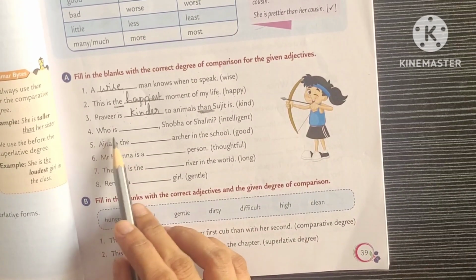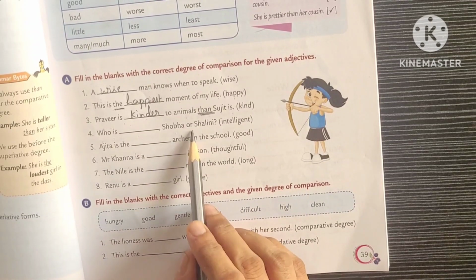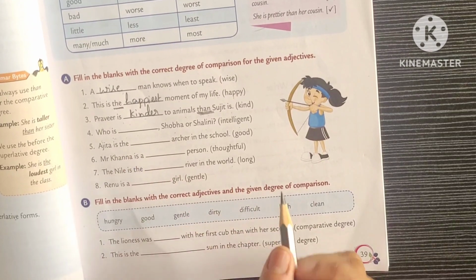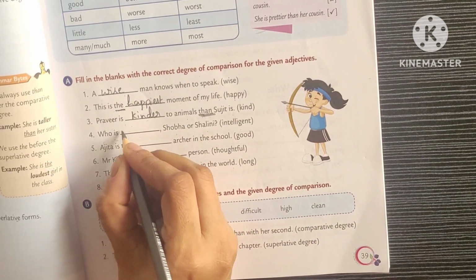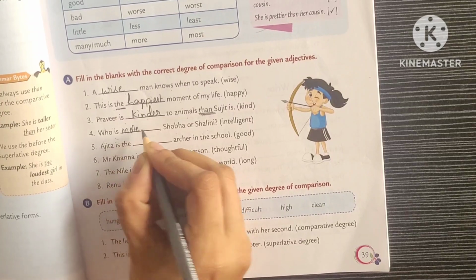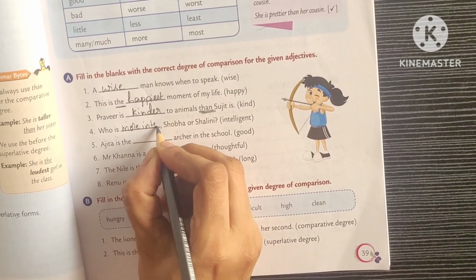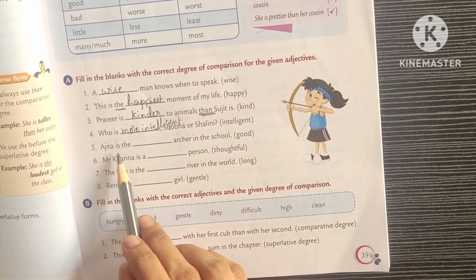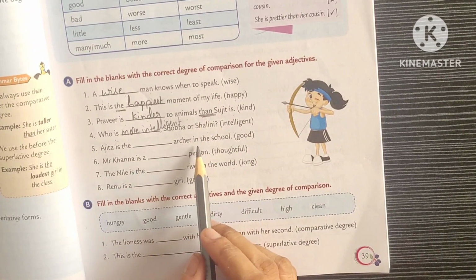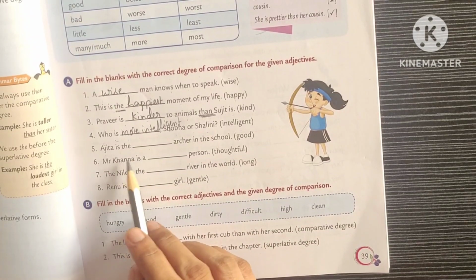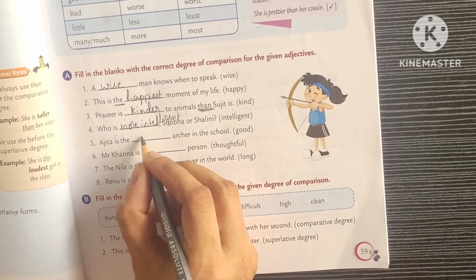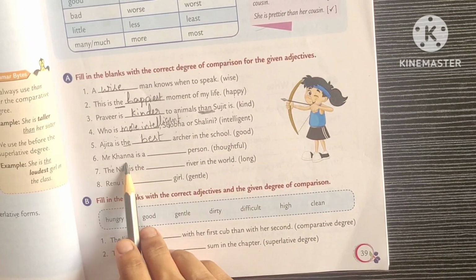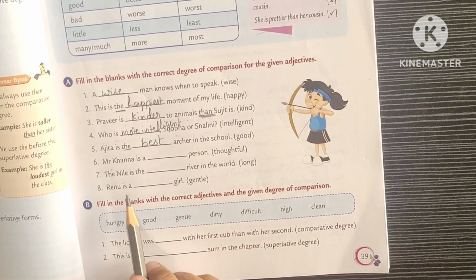Okay. Who is dash? Shobha or Shalini? Intelligent. Who is more intelligent? It's a comparative degree. Ajita is the dash archer in the school. Ajita is the best. Mr. Khanna is a dash person.